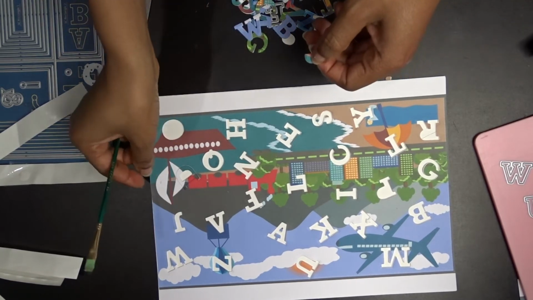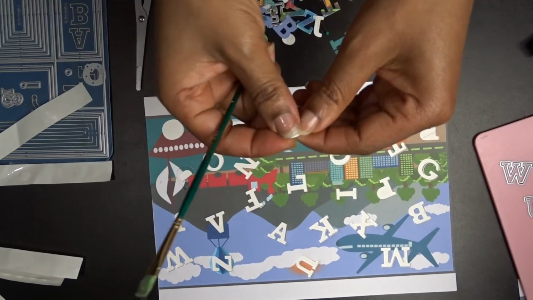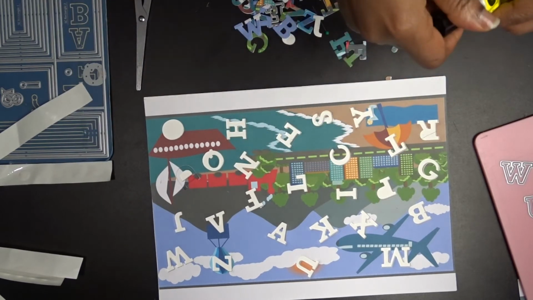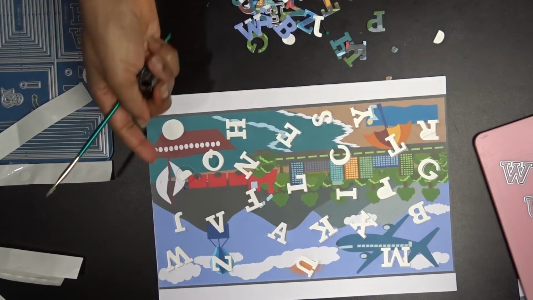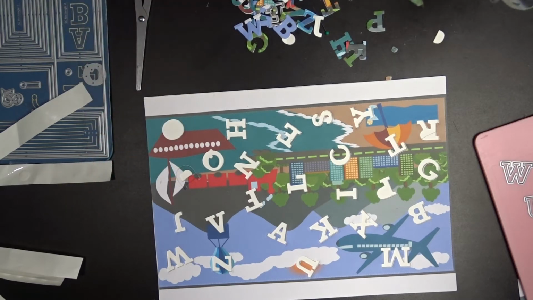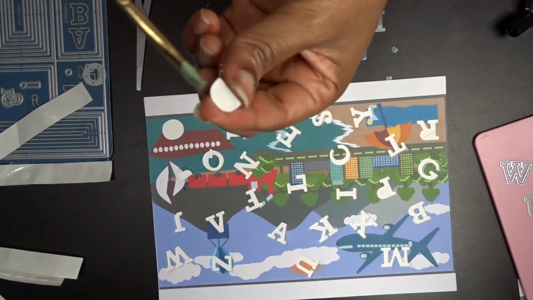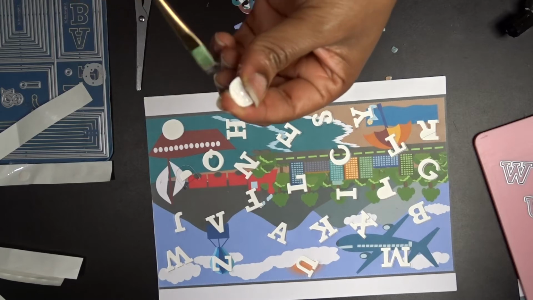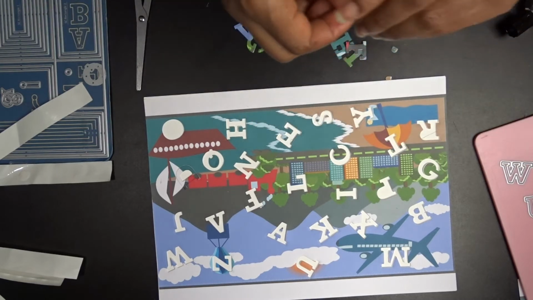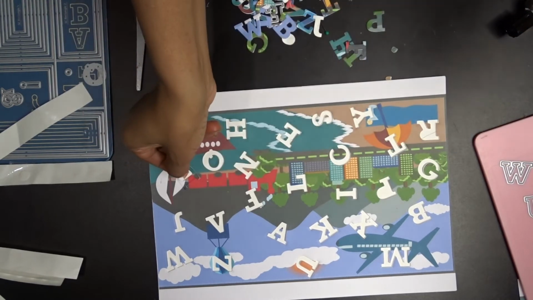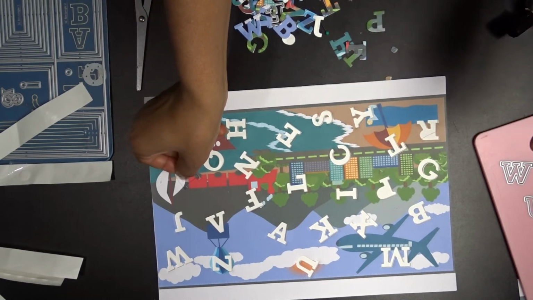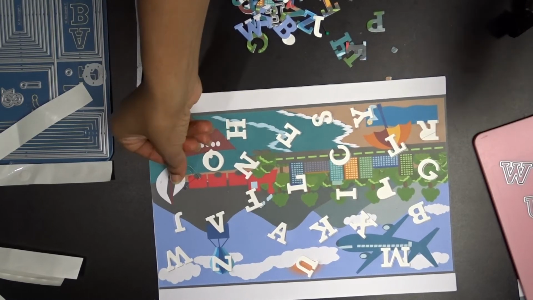So I've just placed the letter D there. I'm going to place the center of the letter. With the center piece, I'm just going to apply glue as usual, and then make sure it fits into the puzzle.